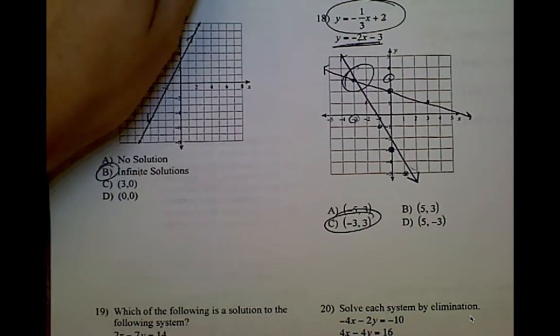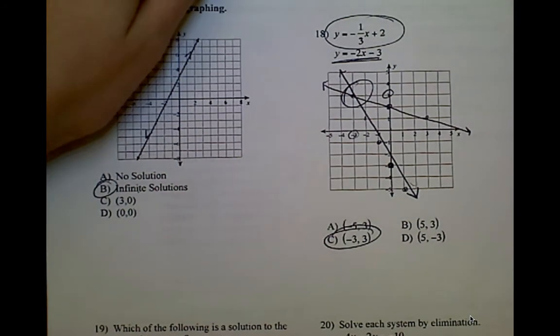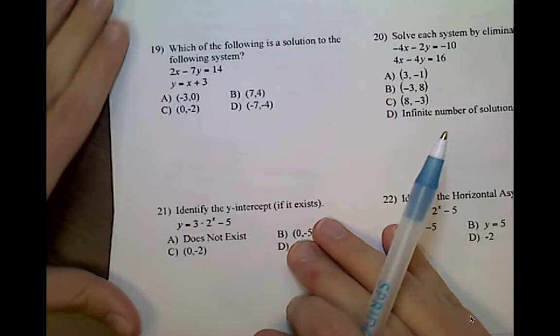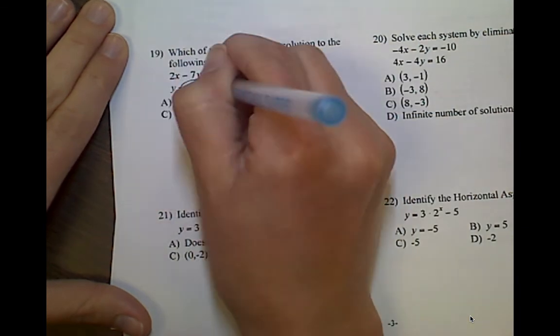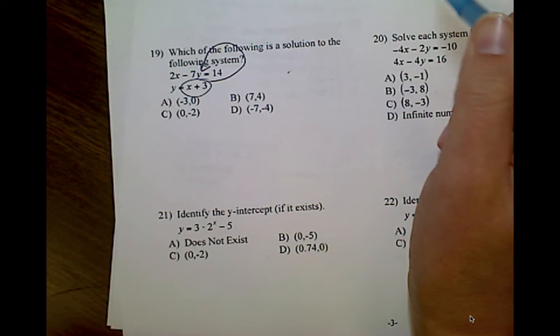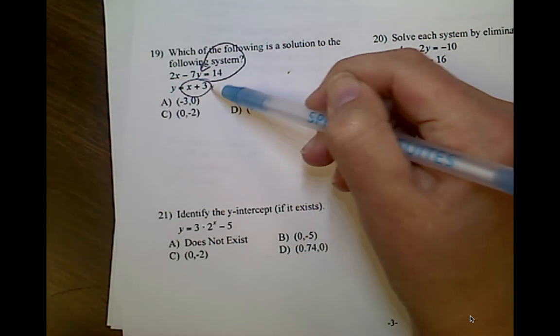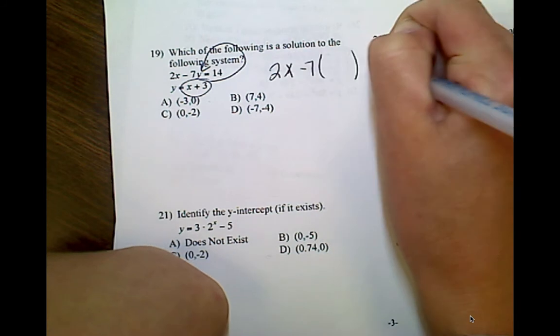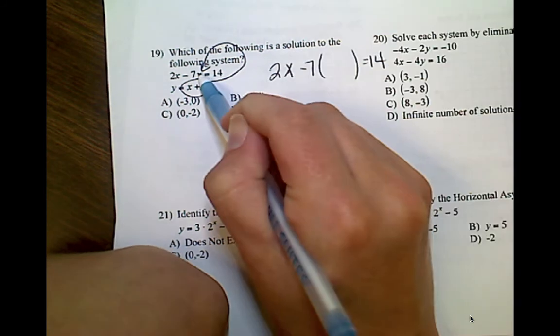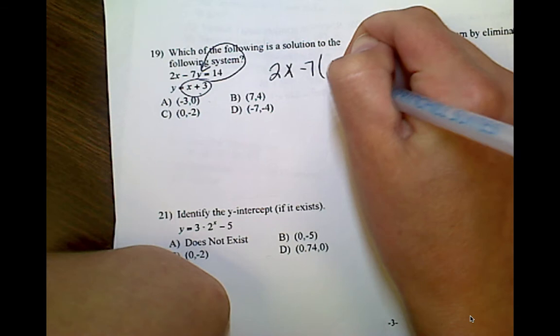So don't miss that one, because technology will give you all the answers as long as you know how to press the buttons in. Next one, we got 2x minus 7y equals 14. Substitution is going to be the easiest for you. So we're going to replace y with its substitute of x plus 3. So we have 2x minus 7 times something equals 14. But we're replacing y with this right here, x plus 3.